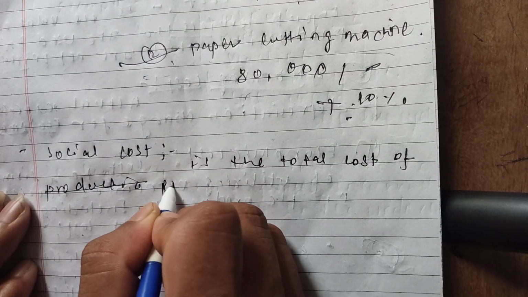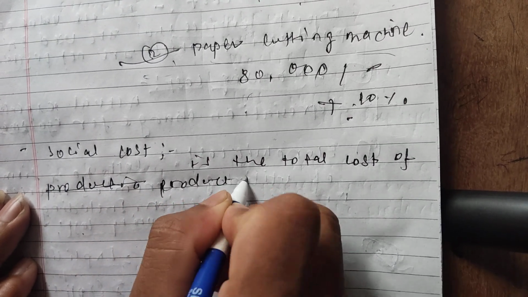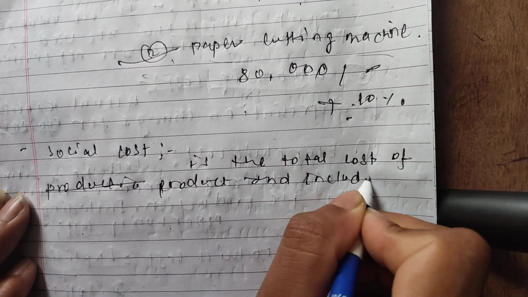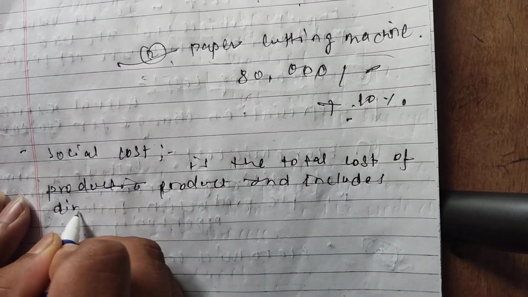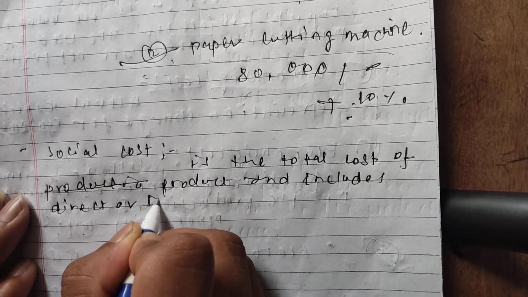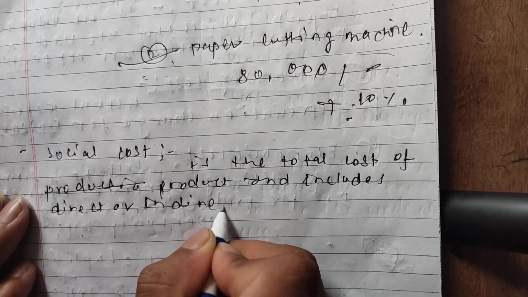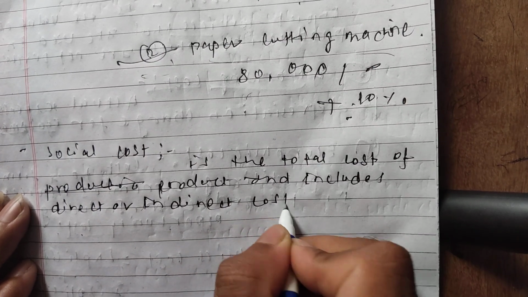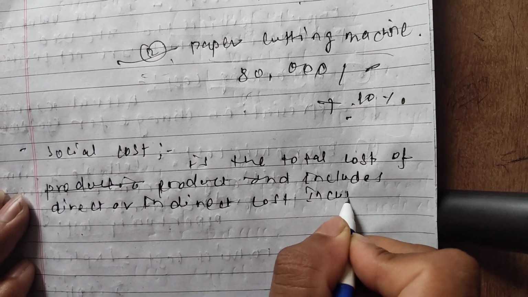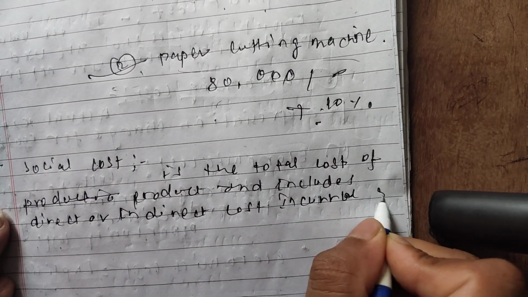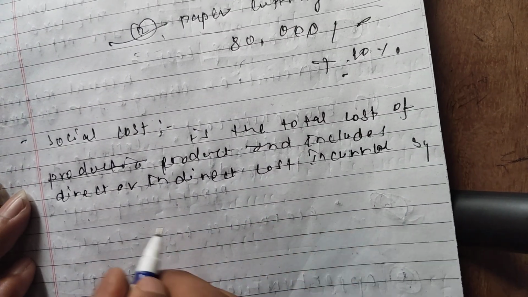Social cost of a product includes direct or indirect cost incurred by society.